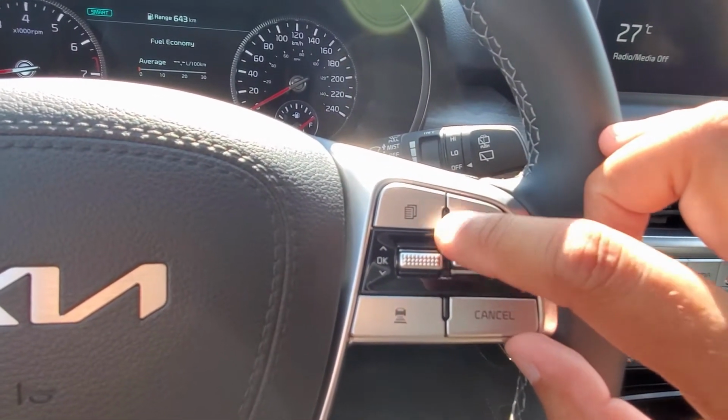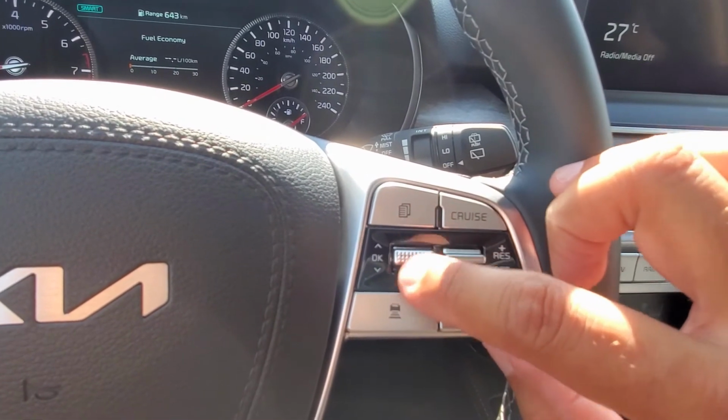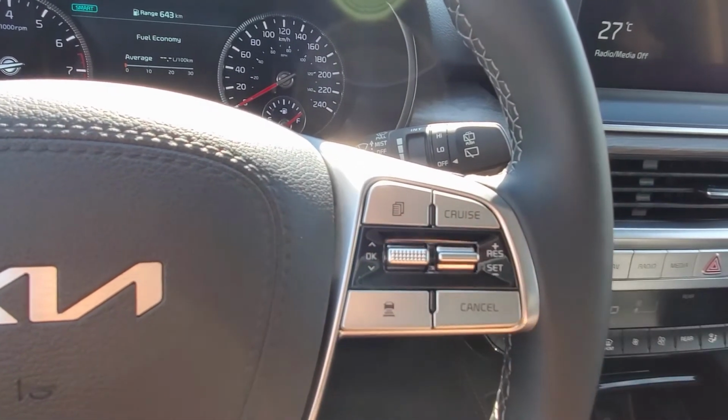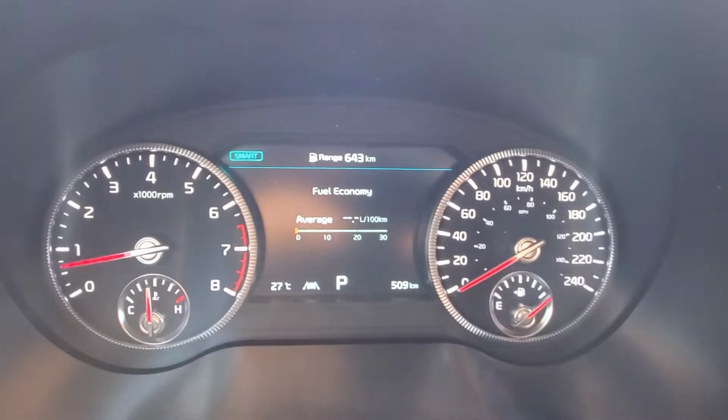Okay, so to start us off, we're going to use these buttons on the right side of the steering wheel here. There's a button that looks like a sheet of paper, which is the menu button. We have this silver button for up and down, and if we push that in, it's the OK button. So we're going to use those to navigate through the LCD instrument cluster.